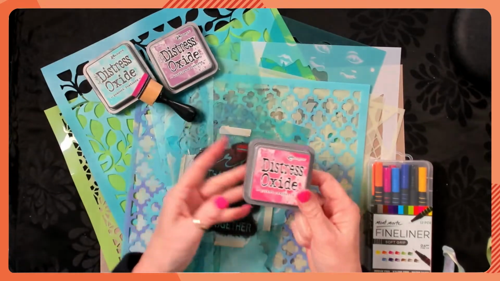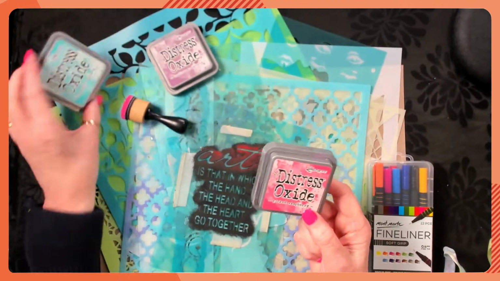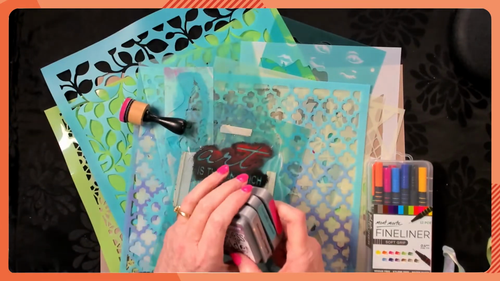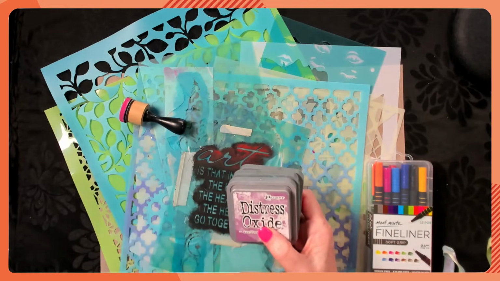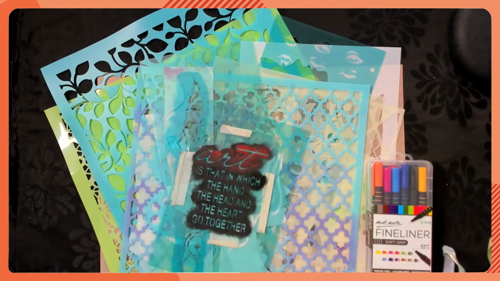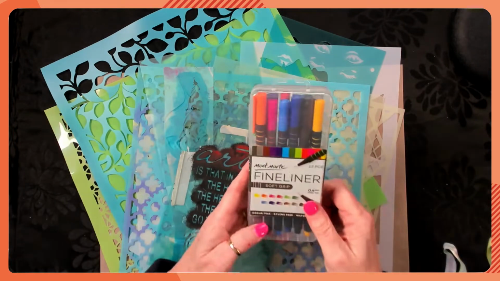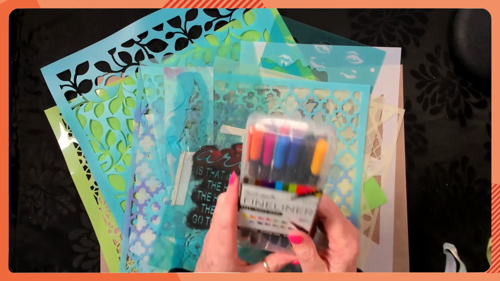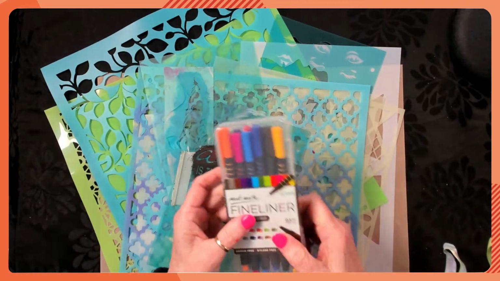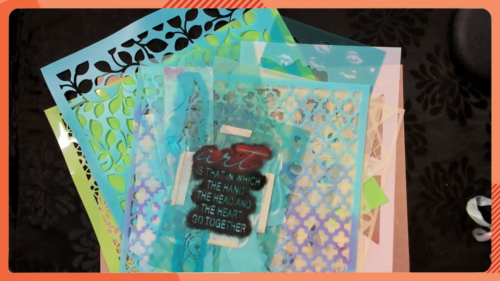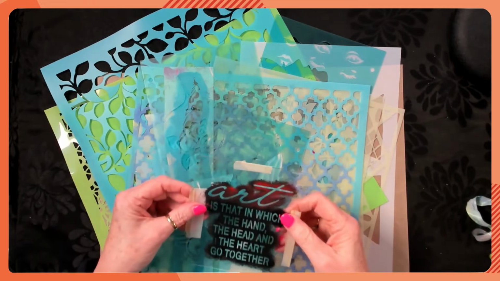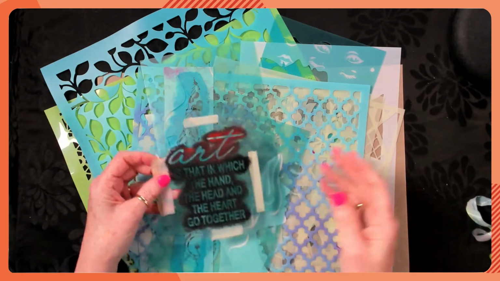You can use either distress oxides or distress ink pads, or any ink that is quite easy to be moved around. So we're doing those. Also, we'll be looking at how you can even use your pens to do some outlines, so hopefully we can get into that as well.